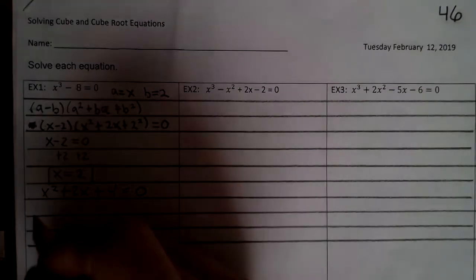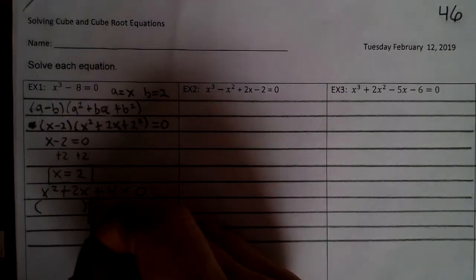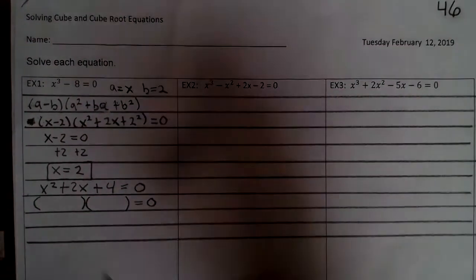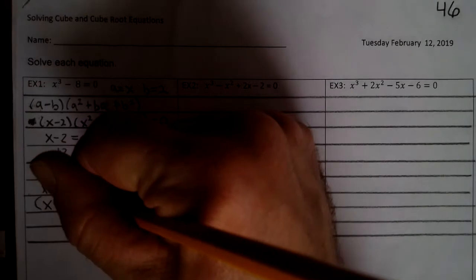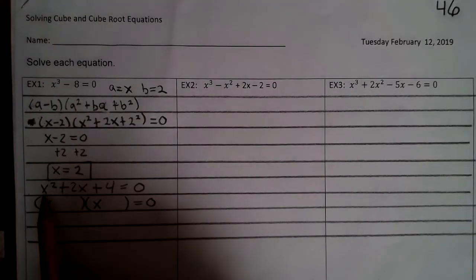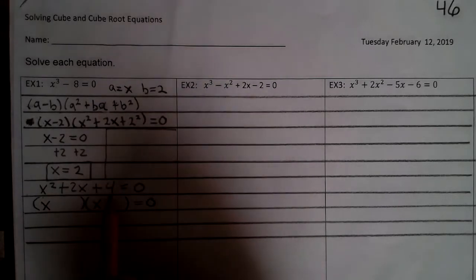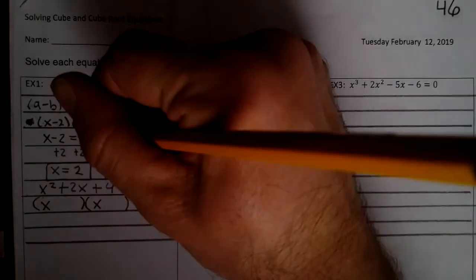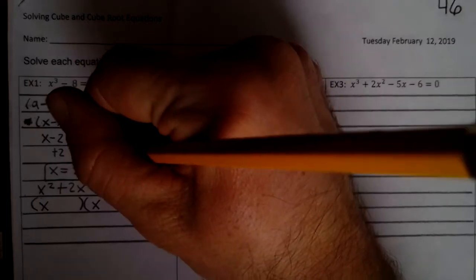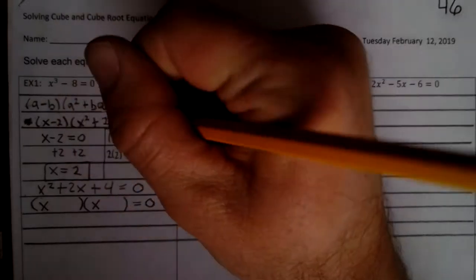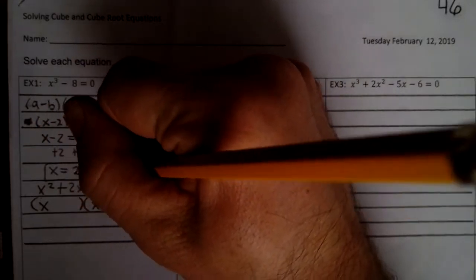Now we're going to factor parentheses, parentheses equals 0. You know that x and x make x squared. Now we need to find all the combinations to make 4. So 1 times 4, 2 times 2. So 1 times 4 is 4, 2 times 2 is 4, and 4 times 1 is 4.